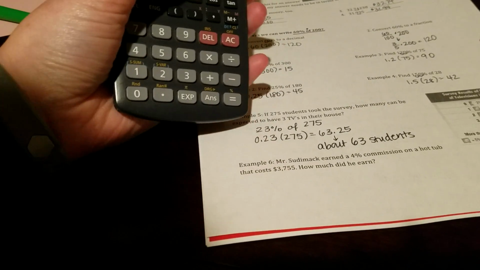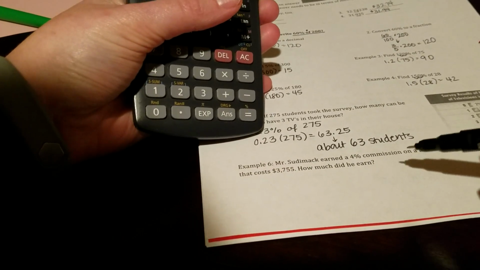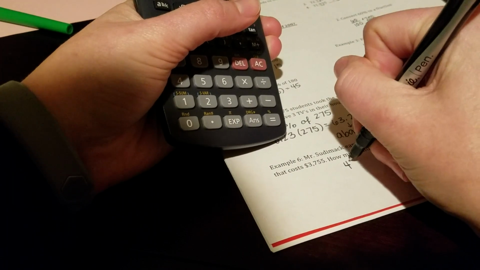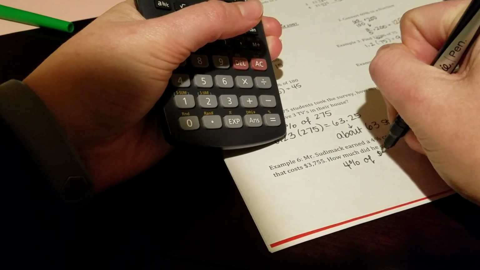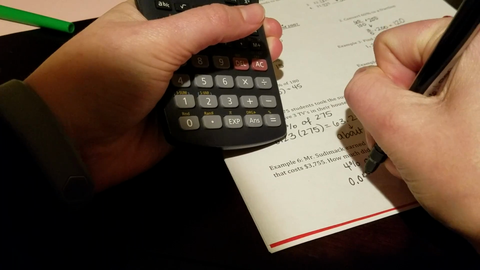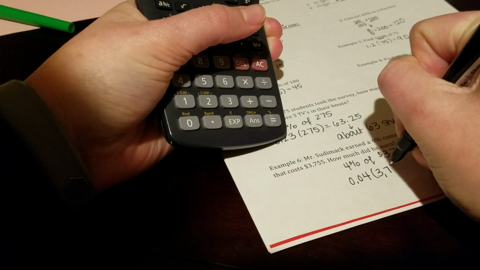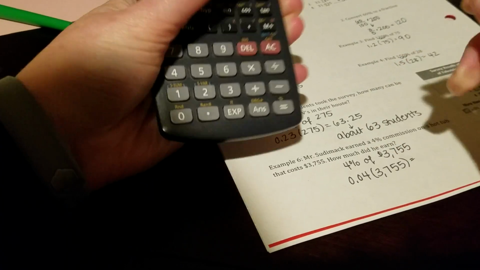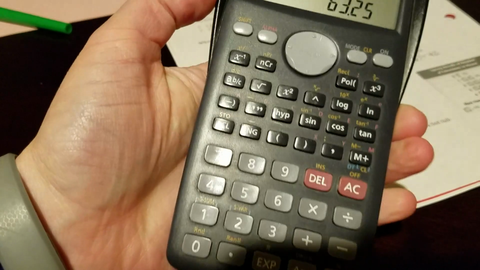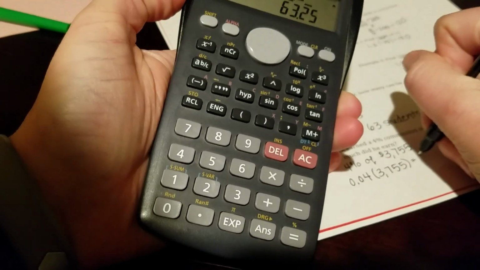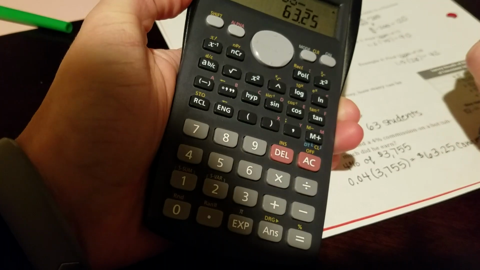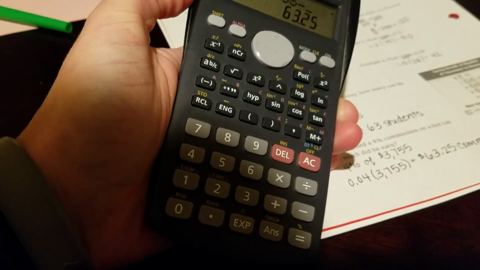In number 6, Mr. Studemac earned a 4% commission on a hot tub that cost $3,755. How much did he earn? So we're doing 4% of $3,755, 0.04 times 3,755, and we get $63.25 as his commission.